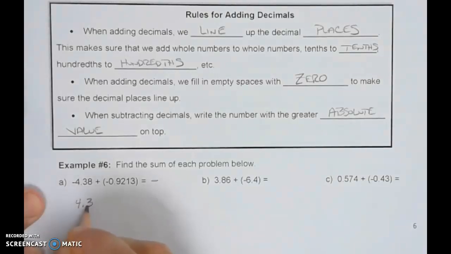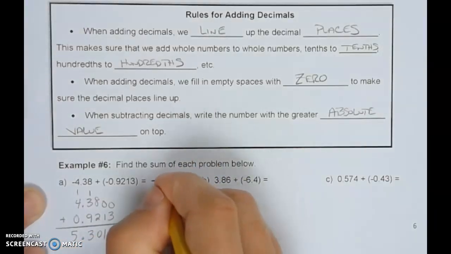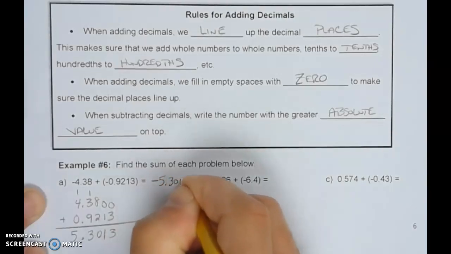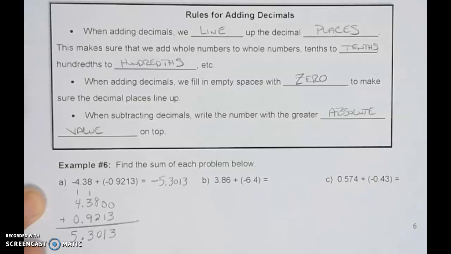So it's 4 38/100ths, 0.9213. I'm going to add these together. I have 2 empty spaces to fill in with a 0. 0 plus 3 is 3. 0 plus 1 is 1. 8 plus 2 is 10. I carry a 1. 1 plus 3 is 4. 4 plus 9 is 13. I carry a 1. Don't forget your decimal point. 1 plus 4 is 5. So my answer here is going to be negative 5.3013 10,000ths.